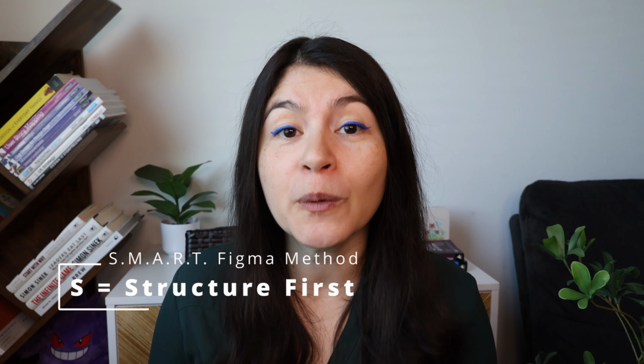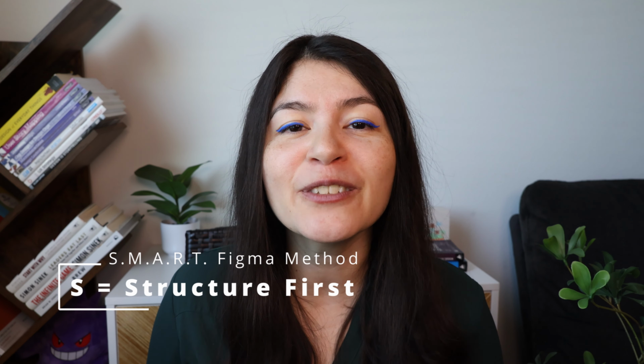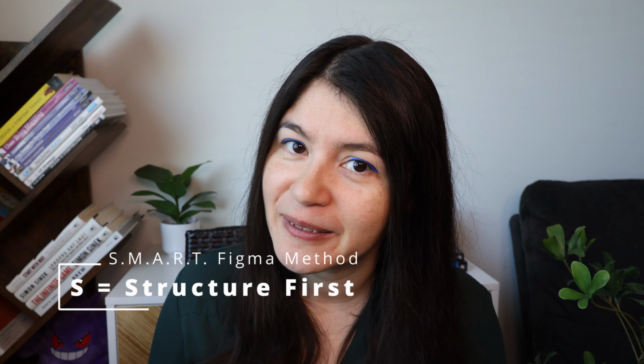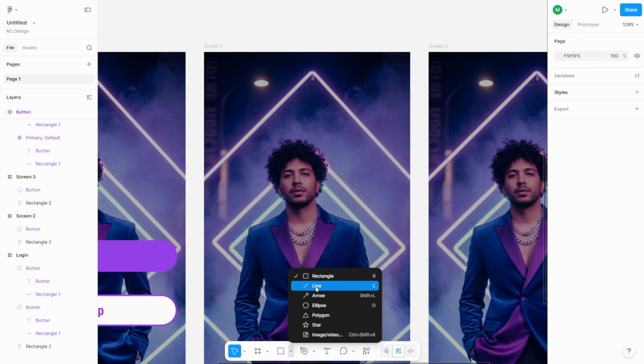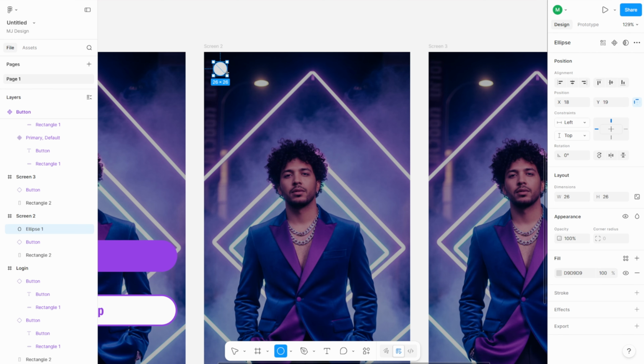Okay, the letter S on our Smart Figma method, it's for structure first. So let's add some structure to our app by creating a beautiful header. Okay, so this will be our second component, and we're going to start by adding a circle for about 44 by 44. Sounds great. And this will be our profile picture.